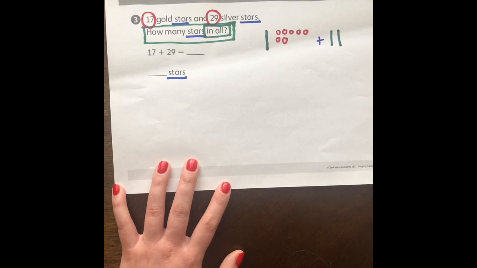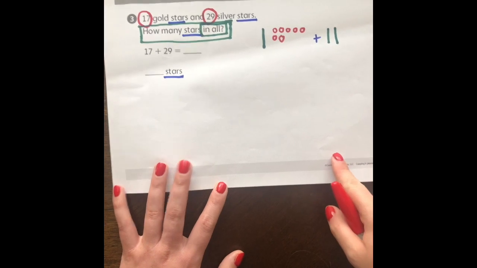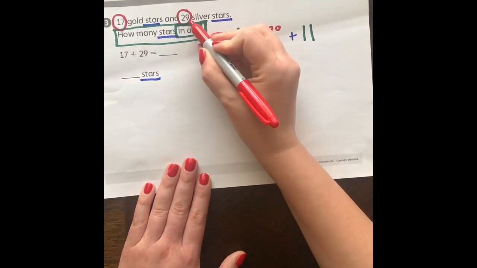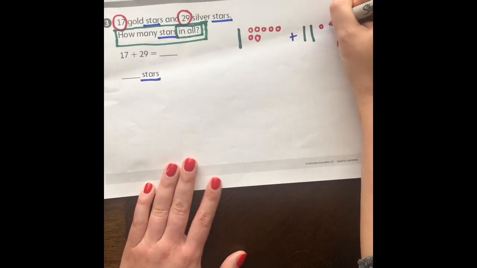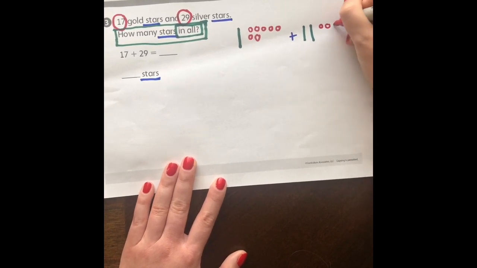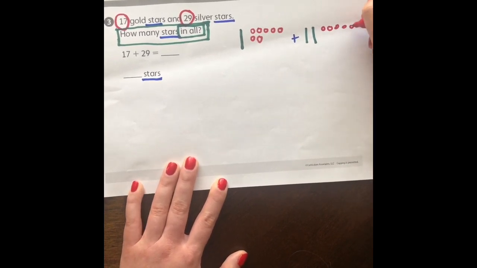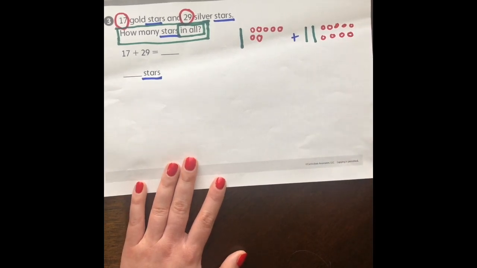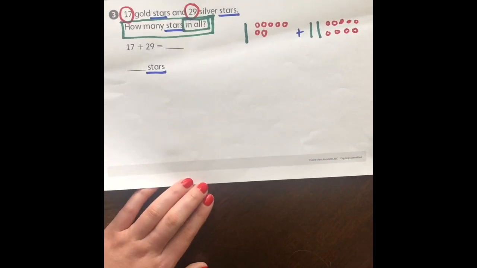And what are we going to draw for our 1s? How many? You're right. We're going to draw 9 1s because there's a 9 in the 1s place. 3, 4, 5, 6, 7, 8, 9. So now we are going to practice regrouping just like we've been doing.